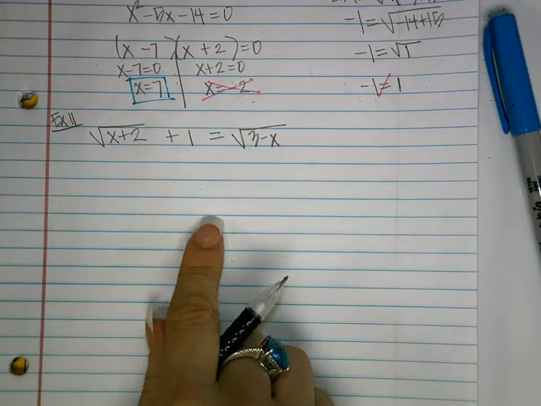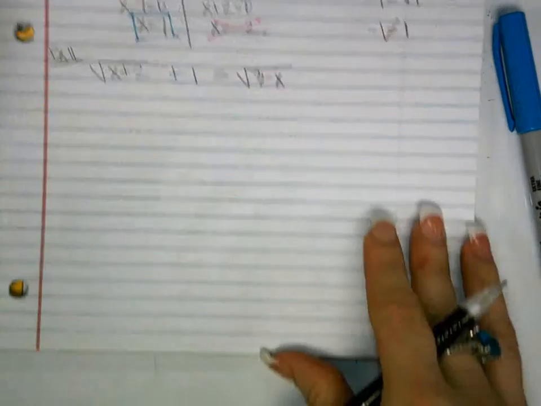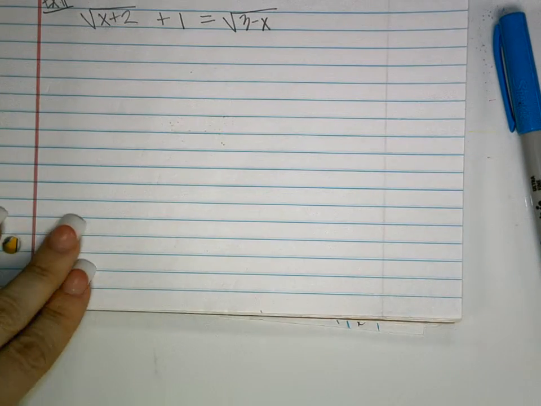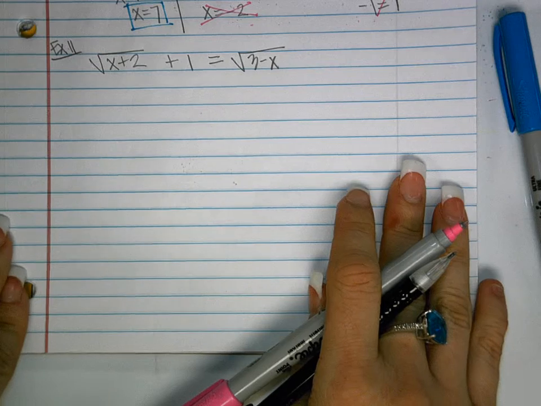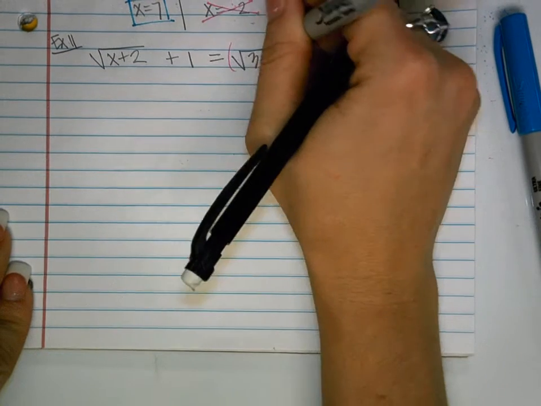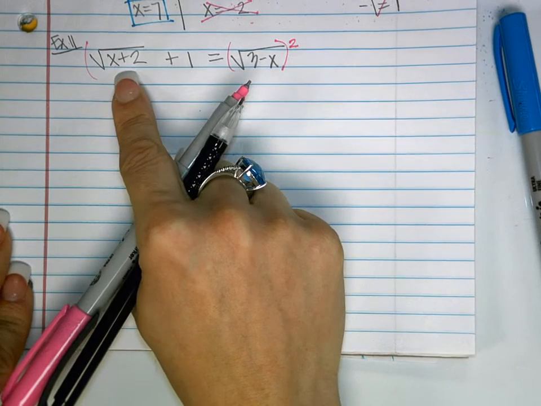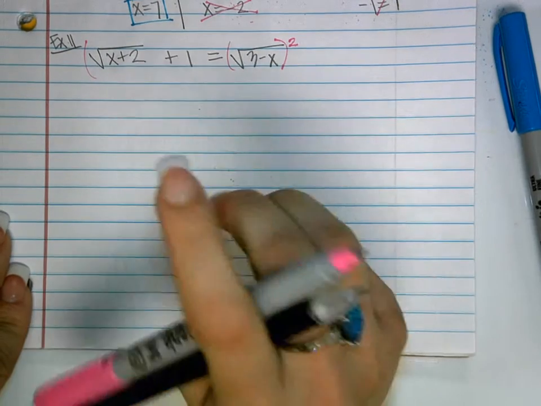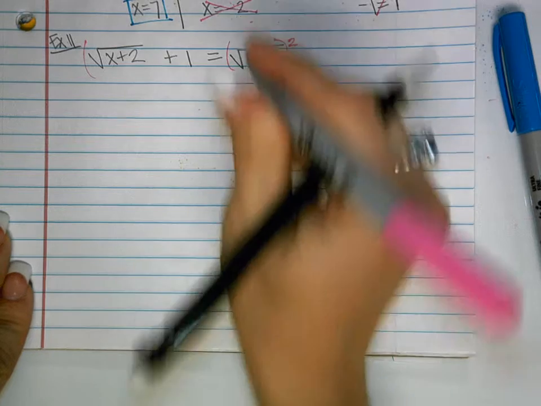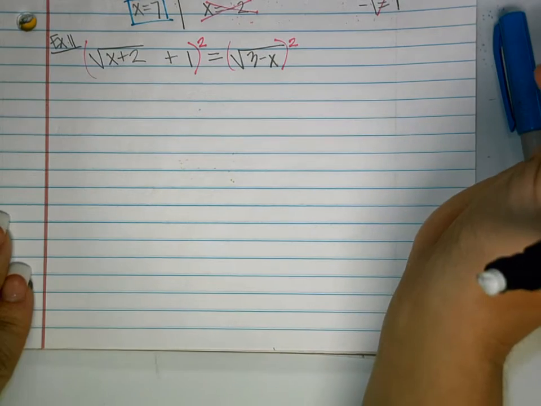Okay, if you look back at the example we just did, how do you think I'm going to get rid of these radicals? Not square root them, the opposite of that. Square them. So we want to square both sides. Now, can I just square the root x plus 2? No. You have to square the whole thing, and you cannot do it individually.